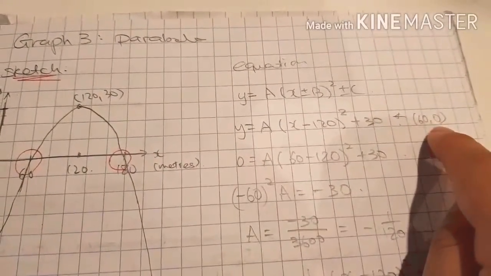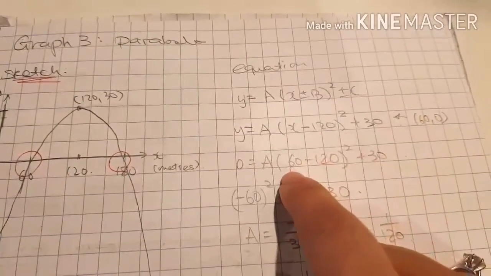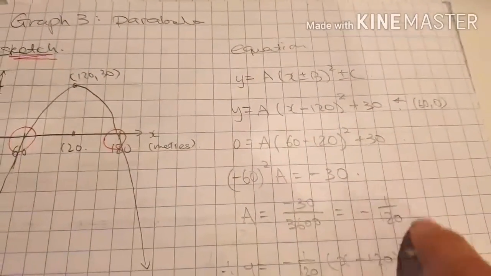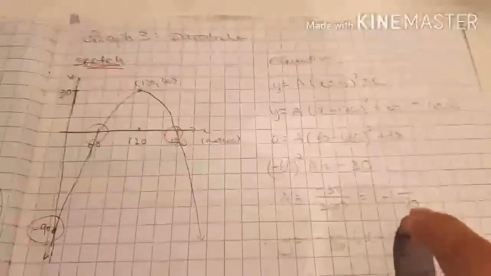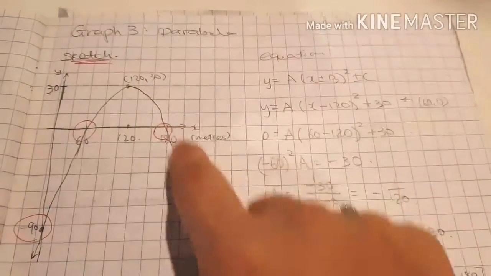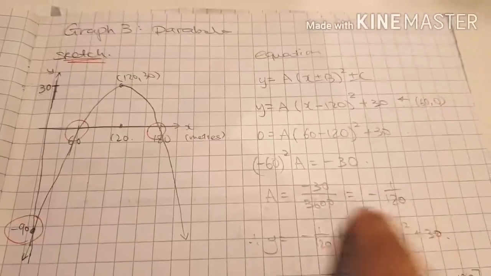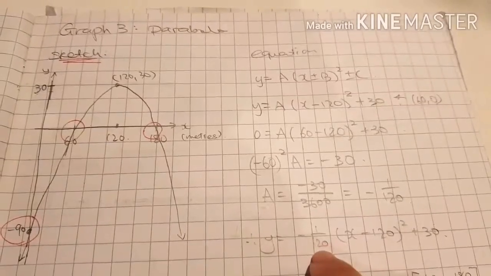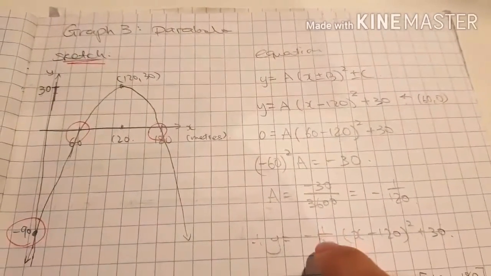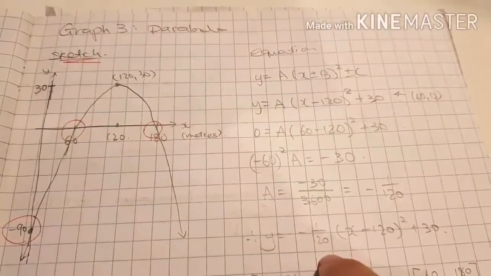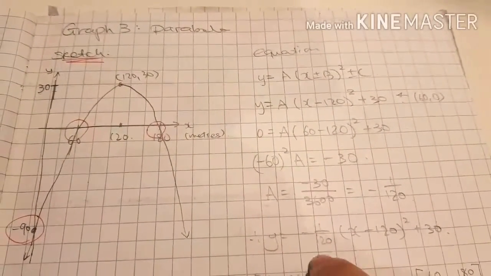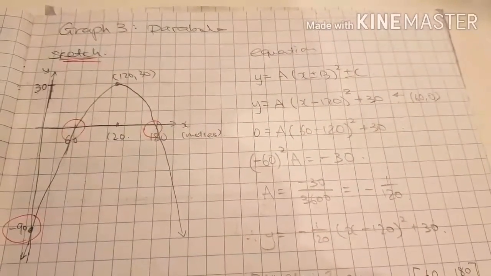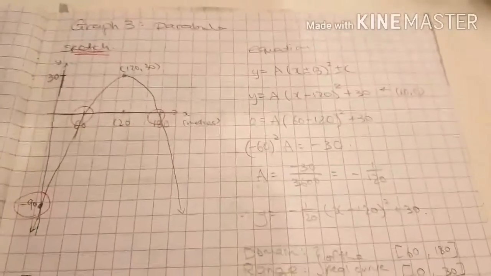I'm going to sub 60, 0 in it. Instead of x, I'm going to put 60. Instead of y, I'm going to put 0. And do all the calculation. Yes, I get a negative value for the A, which is correct because it's an upside down parabola. There you go. And that's going to be my final solution. Okay, I suggest you write it down as a fraction. If you press FD or SD in your calculator, it should be able to convert it into a fraction for you from decimal. Okay, what's left?